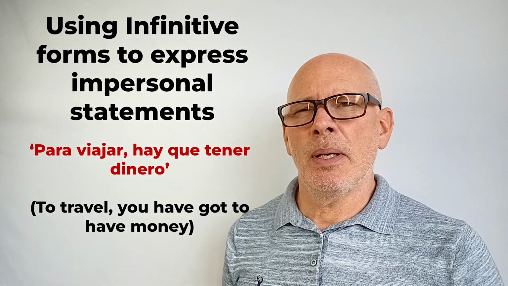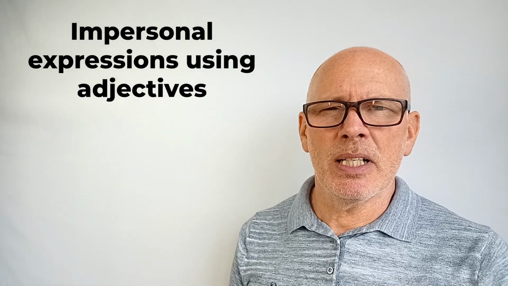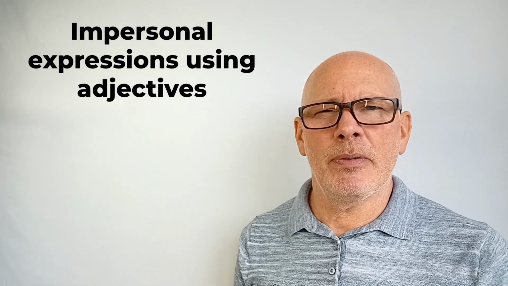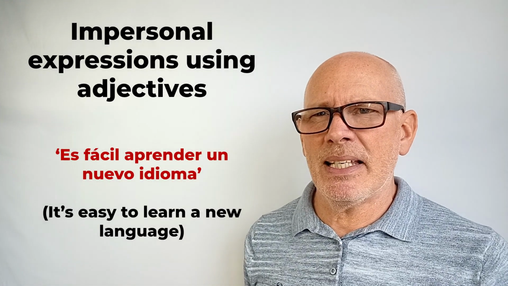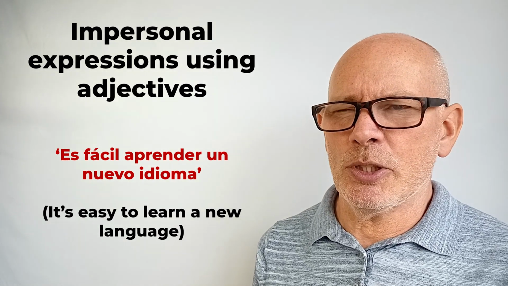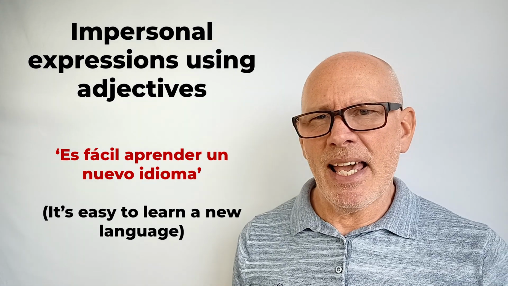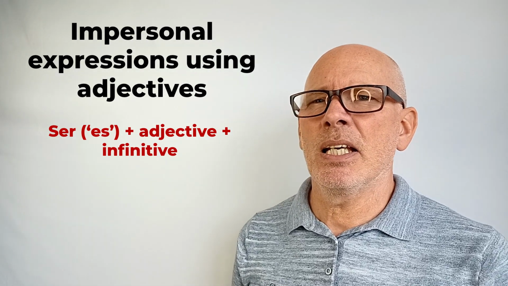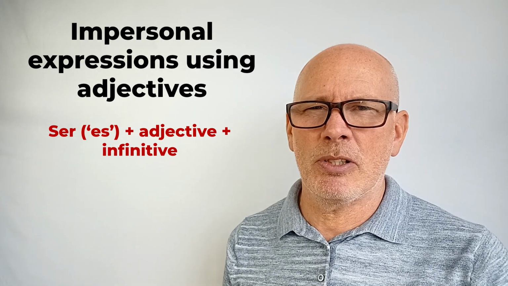You can also use impersonal expressions by using adjectives and the verb ser, to be, and then a verb in the infinitive. So let's have a look at this particular example here. Es fácil aprender un nuevo idioma. It's easy to learn a new language. So what we have here is the verb ser, es, an adjective, fácil in this case, and a verb in the infinitive to express a general statement or opinion about something.